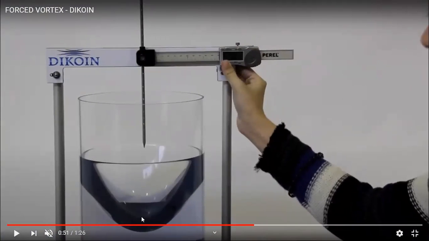Now you can see the beauty of this. It's a very beautiful experiment. Now see here, this is your paraboloid of revolution. That means the surface is a paraboloid and this is actually revolving around this center. Okay.